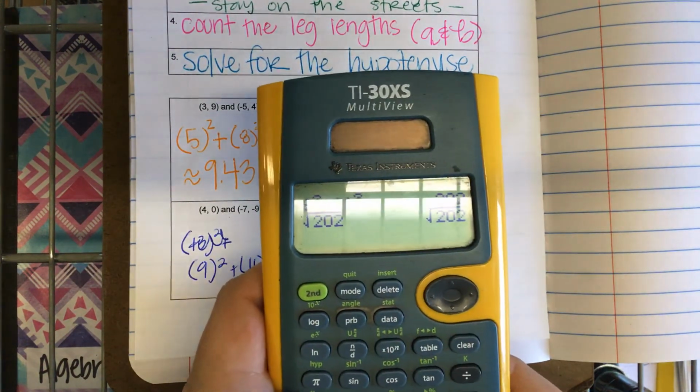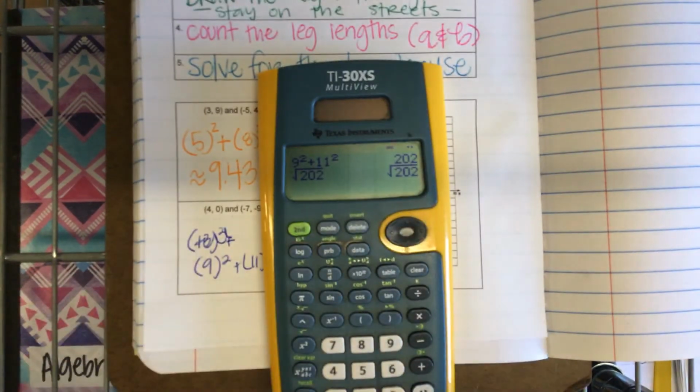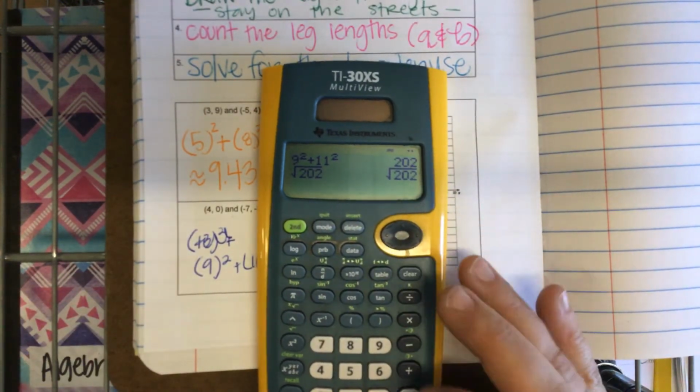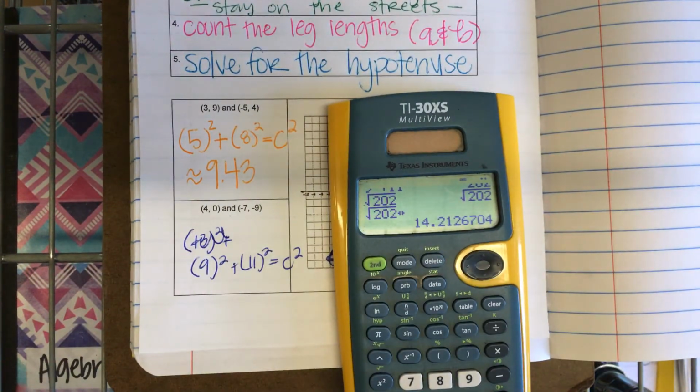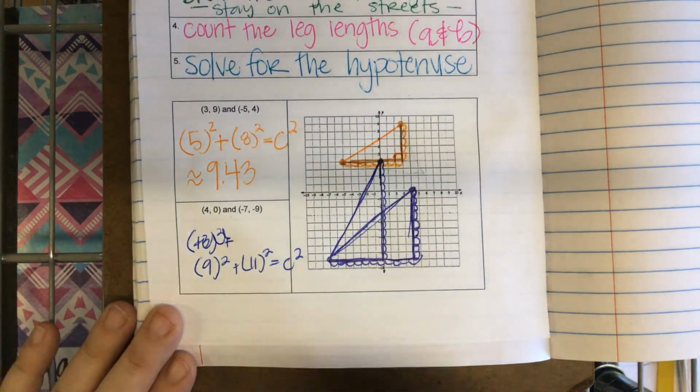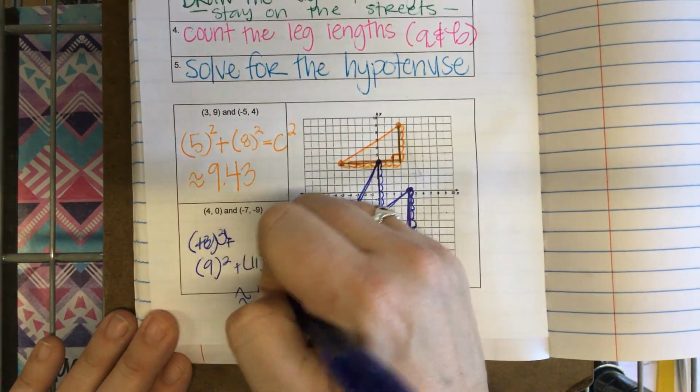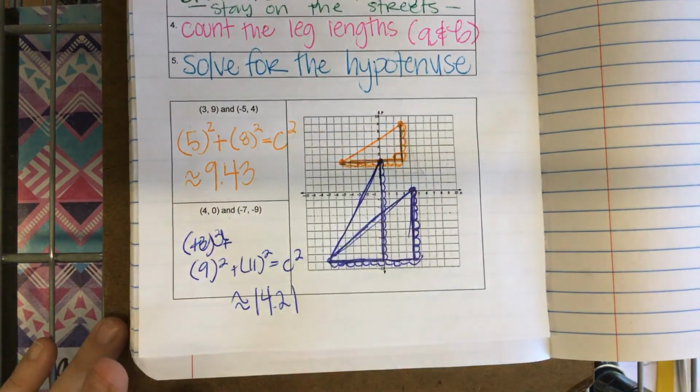Square root of 202 is the square root of 202. Oh, convert it. What's your answer? 14.21. You're about to find out.